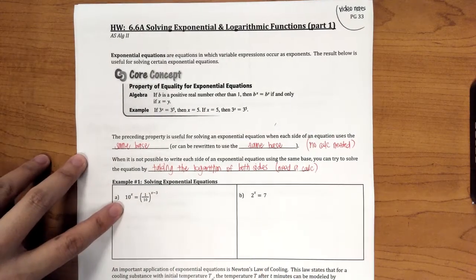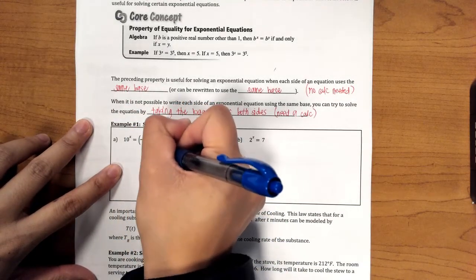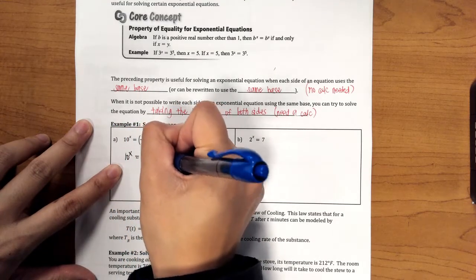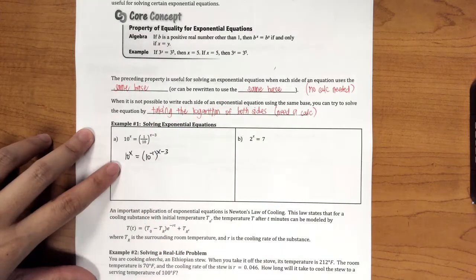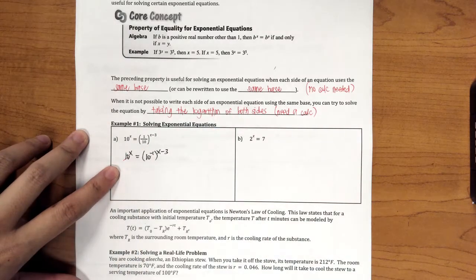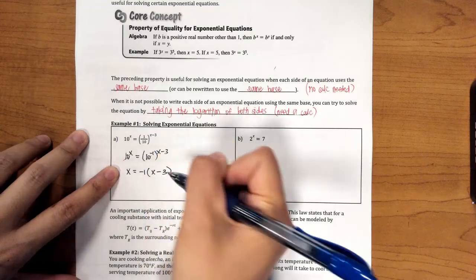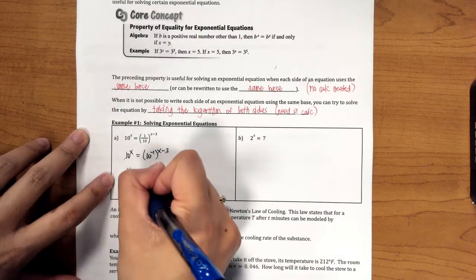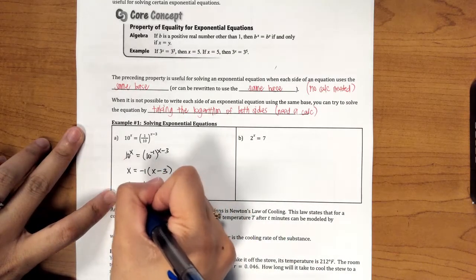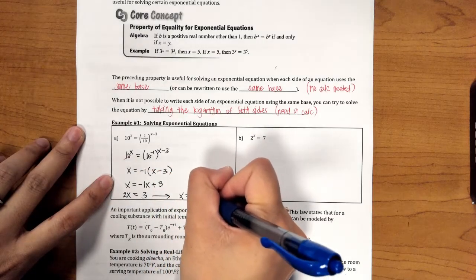Okay, so take a look here. We know this is 10 to the x. And this is another one that can be written as 10 to the negative 1. And so if the bases are the same, then the exponents must also be equal, which means that we then have x equals negative 1 parentheses x minus 3. And I can distribute and get x equals negative 1x plus 3. Add x on both sides, that's 2x equals 3, and we get x equals 3 over 2.